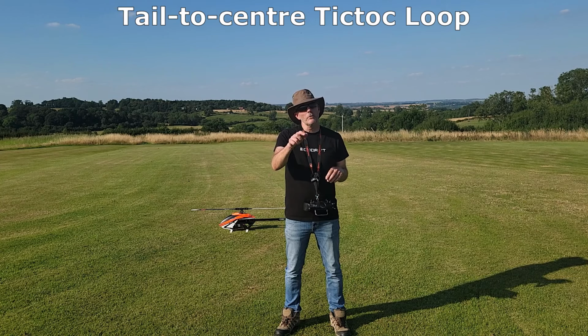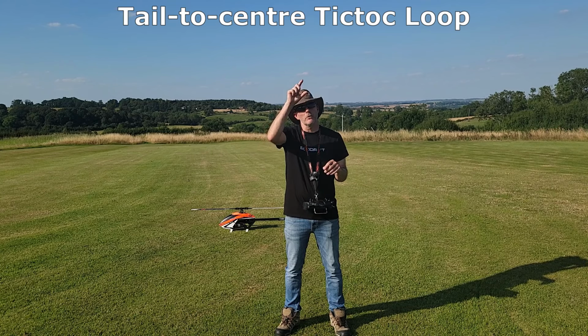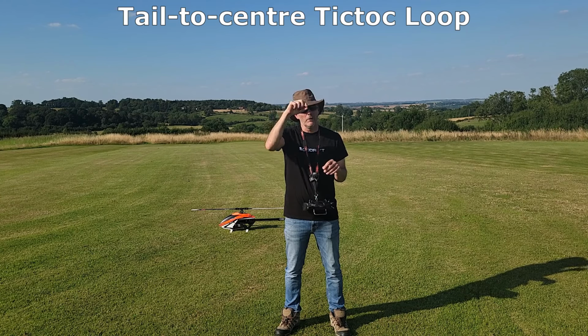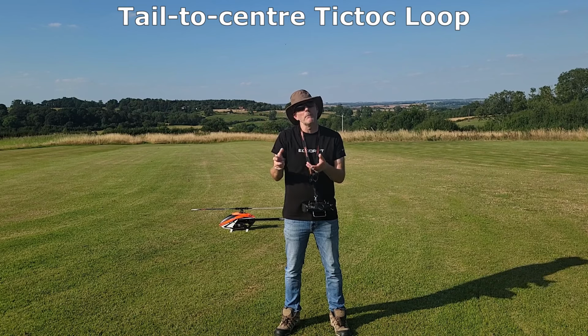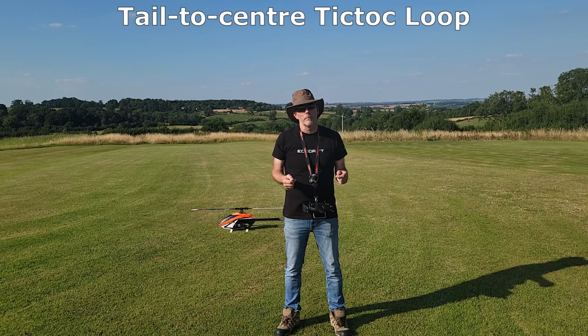Sometimes starting with nose down Tic-tocs at the bottom can be a little bit intimidating. So if you want to try this, or you feel more comfortable, you can actually start at the top with nose up Tic-tocs. If you do nose up Tic-tocs at the top, and then you just do your circuit down, that might be a little bit easier, just in case you don't feel that familiar with nose down Tic-tocs.